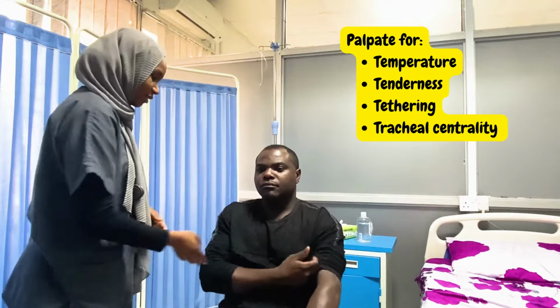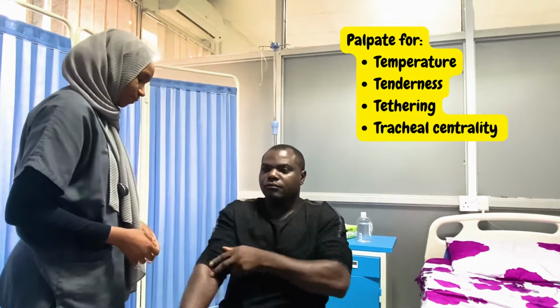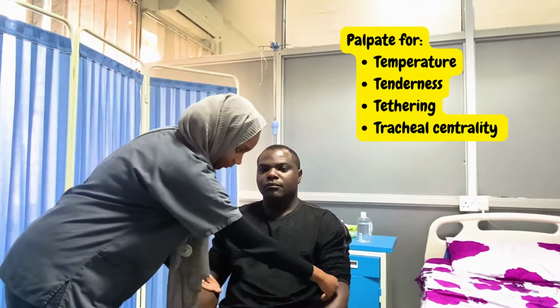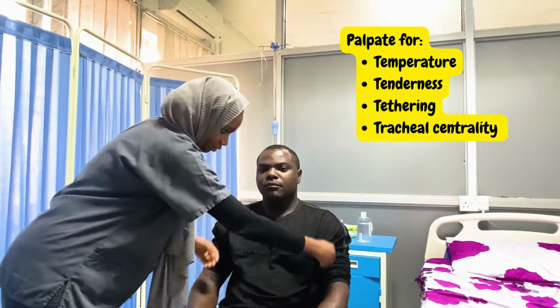For palpation, we start by palpating for the 4 T's: temperature, tenderness, tethering, and tracheal centrality. To check for the temperature, we will need the patient to pull up their sleeves. Can you pull this one? And we start from what we expect to be normal, and then abnormal, and then normal. So it should be normal, abnormal, normal. A warm thyroid gland might indicate a thyroiditis.